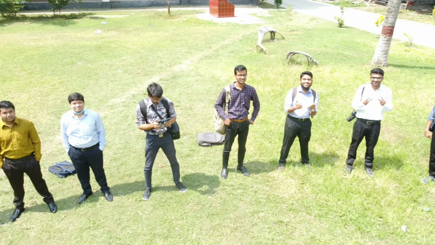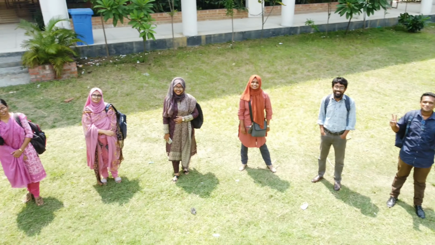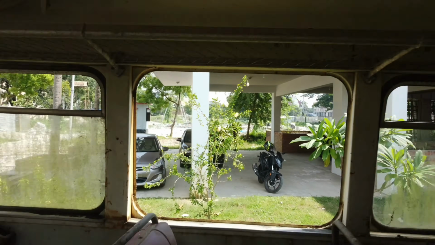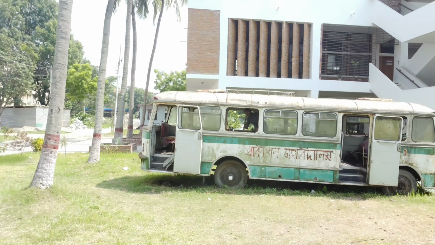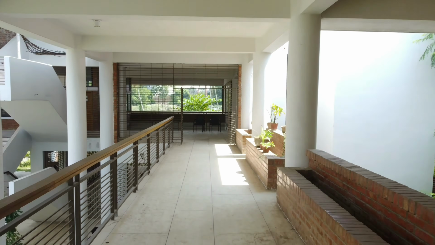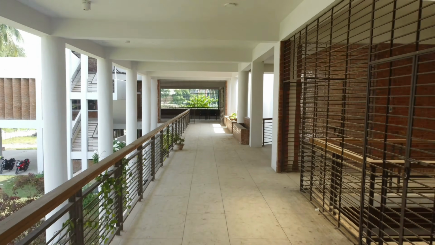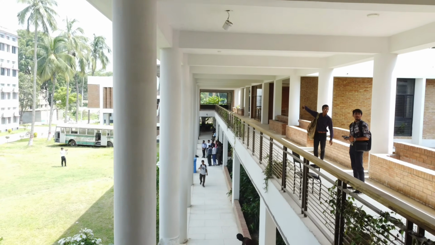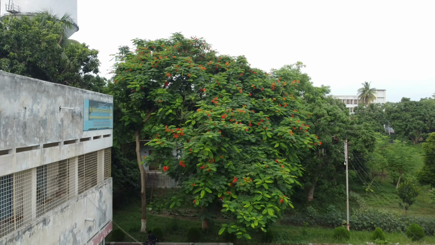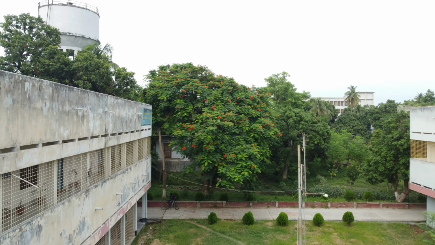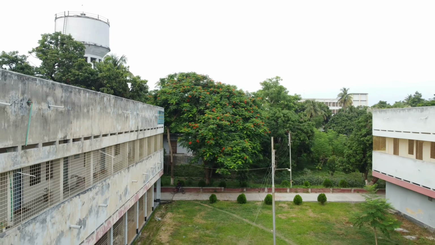If I want to highlight the history in a few words, RUET was founded in 1964 as Rajshahi Engineering College with a limited number of students. It was then changed to Bangladesh Institute of Technology in 1986 and was finally renamed as Rajshahi University of Engineering and Technology in 2003 when it gained university status. Now there are 18 departments under 4 faculties.